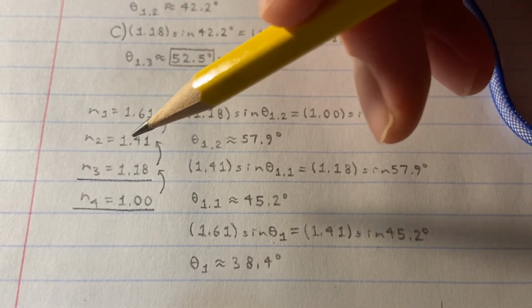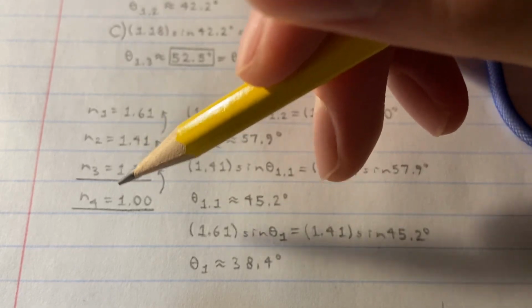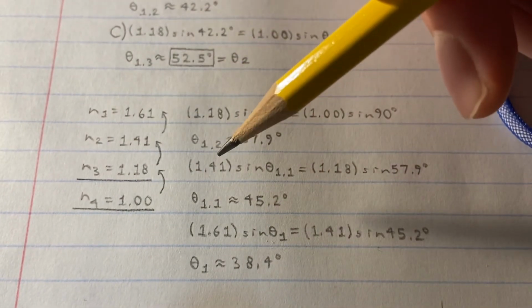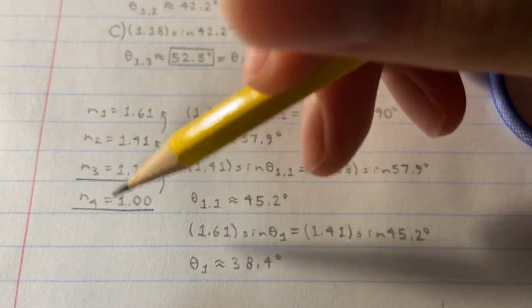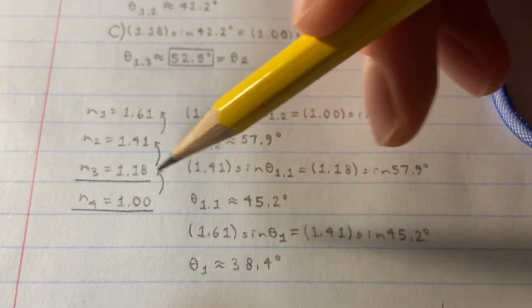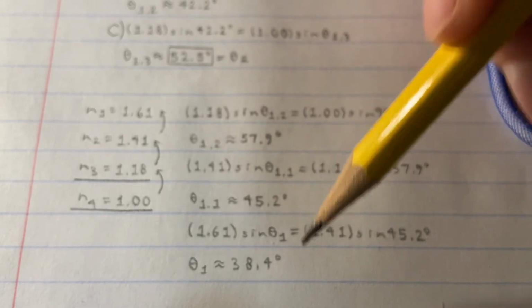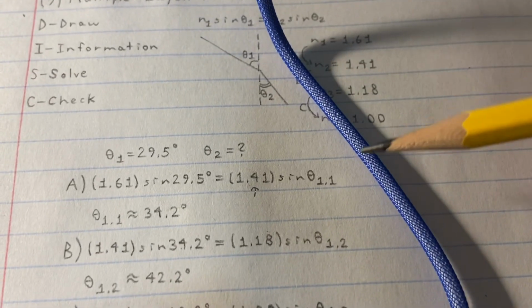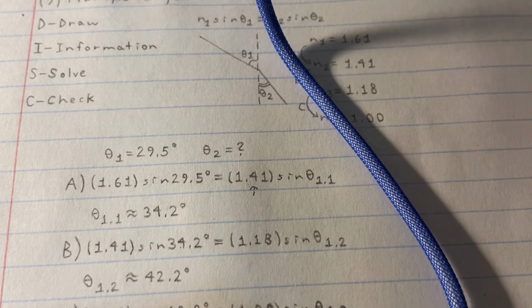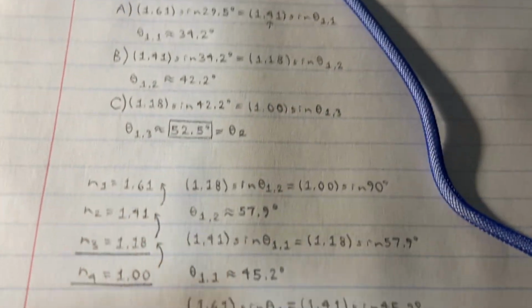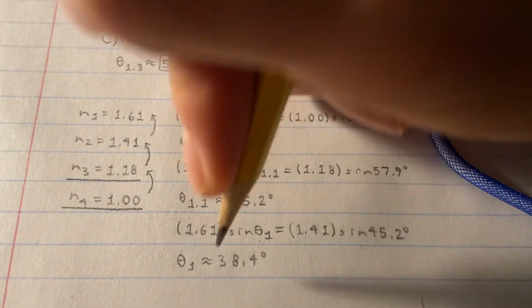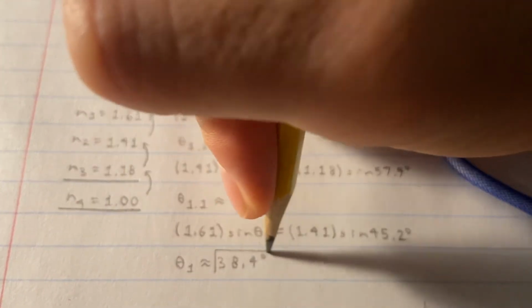In other words, whichever layers these two bottom indices, the underlined ones, correspond to, the beam of light will have total internal reflection between them, so long as its initial angle relative to the vertical normal is 38.4 degrees.